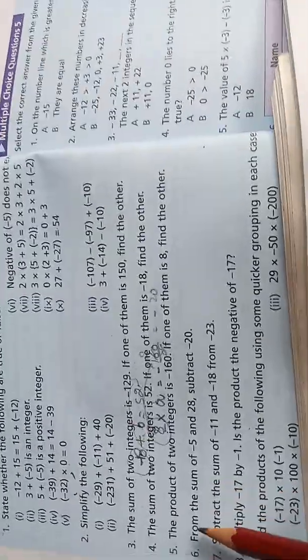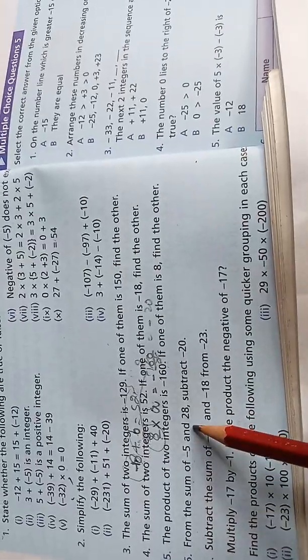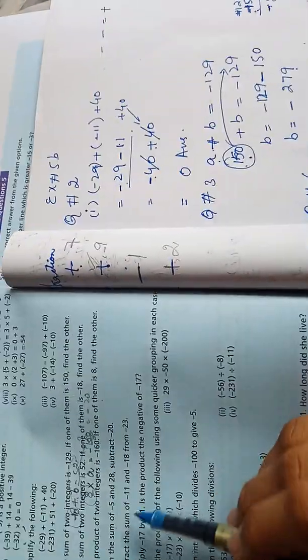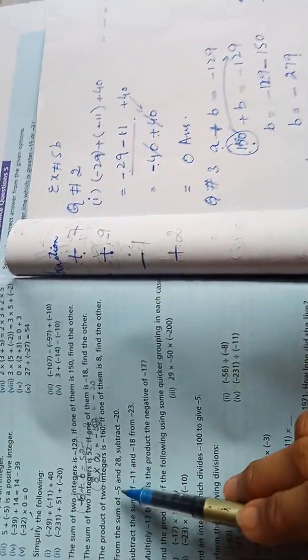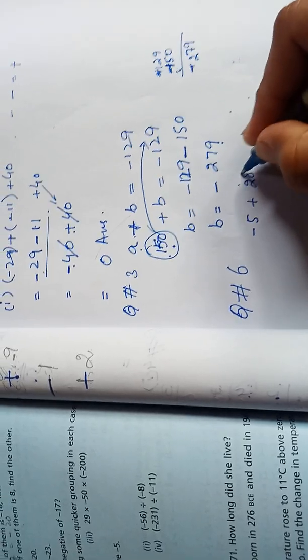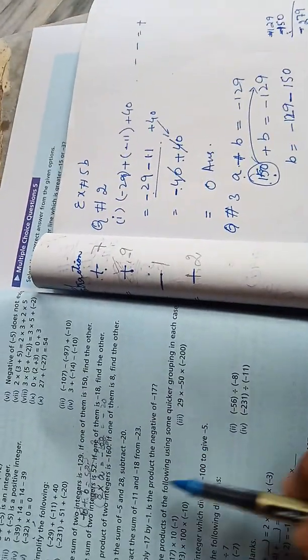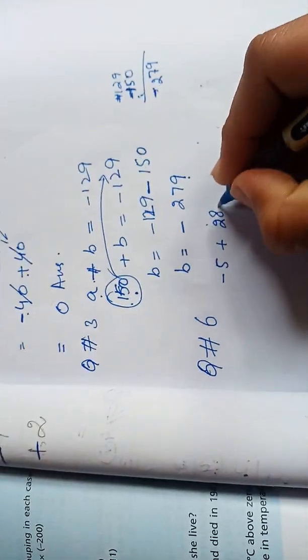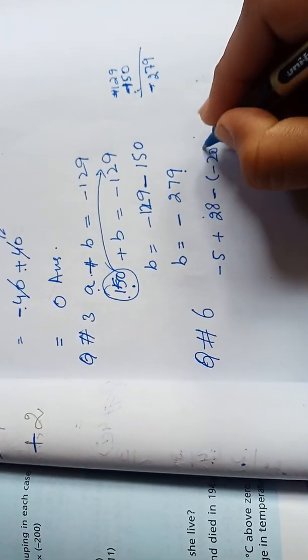In the same way, from the sum of minus 5 and 28, subtract minus 20. Question number 6. From the sum of minus 5 and 28, subtract minus 20.